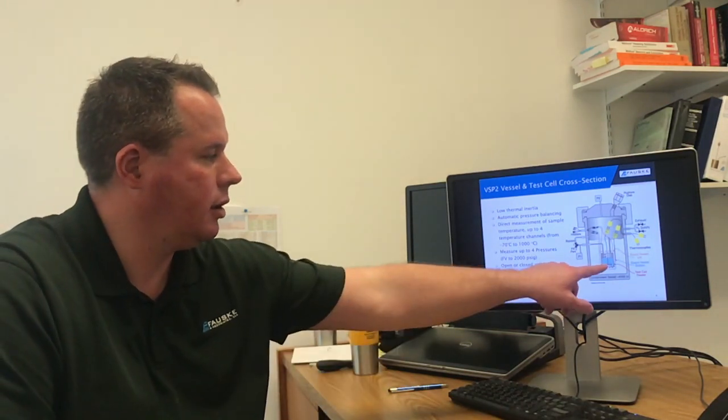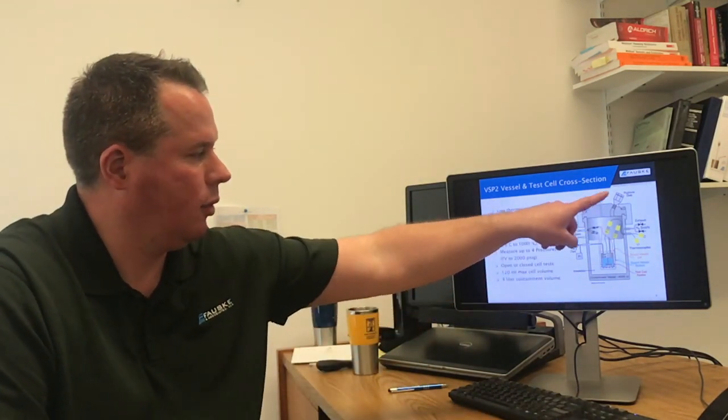And you can run open or closed cell tests depending on the system. A typical test cell is 120 mL. The test cell in this test is a 110 mL test cell. And it uses magnetic stirring, so there's a stir bar in the bottom. And this all goes inside of a 4-liter high pressure containment system.